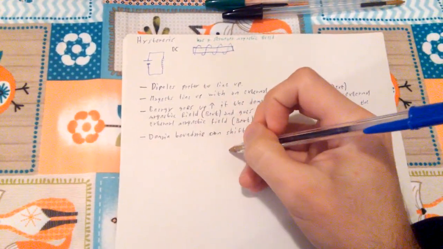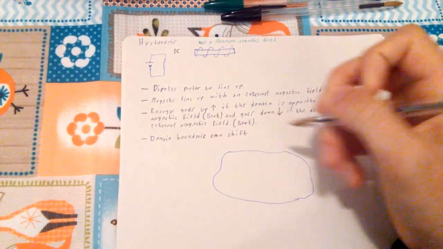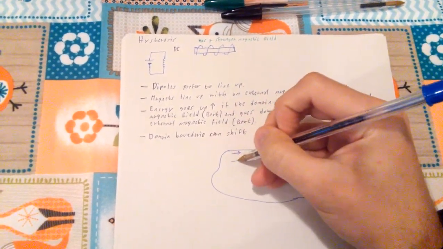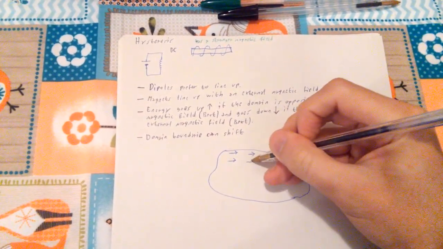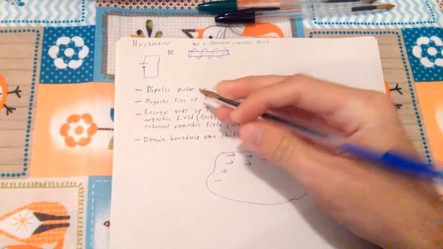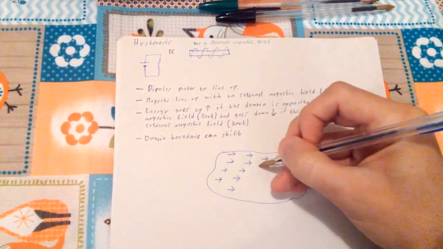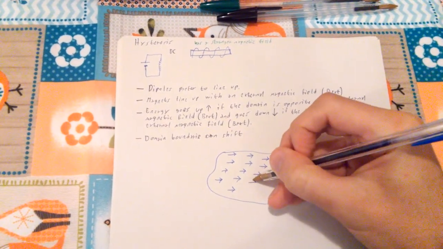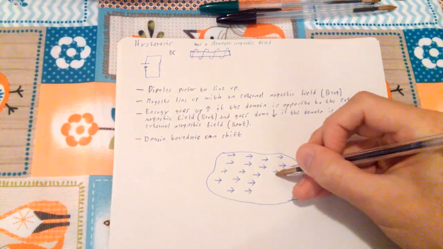Now, why am I saying those things? Well, let's suppose that we have some kind of material here, and it's aligned in the right direction. Everything is aligned. It's a dipole, so it's gonna be aligned all together, as I said before, in a single direction.